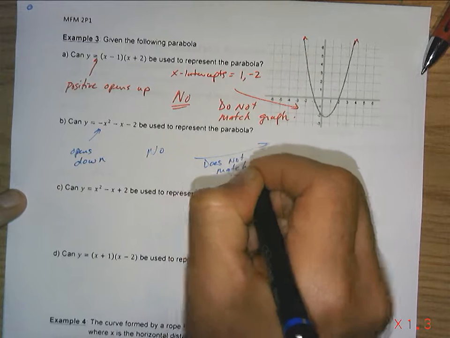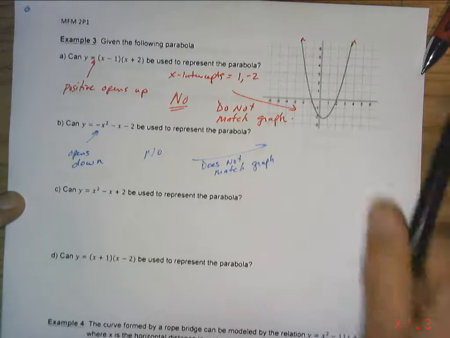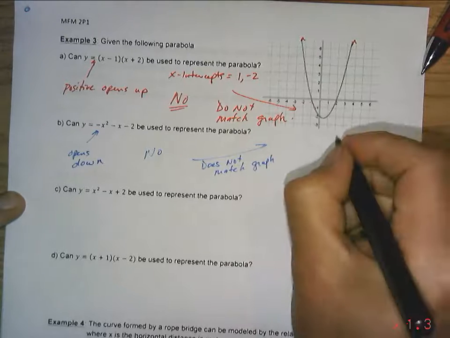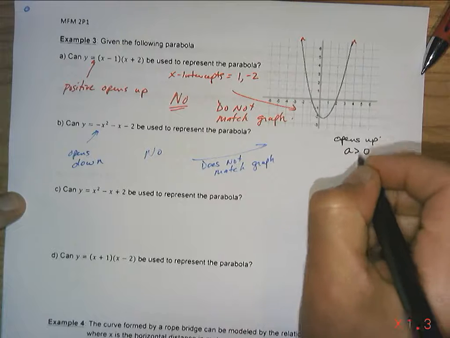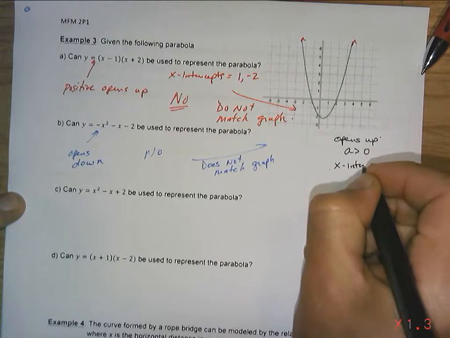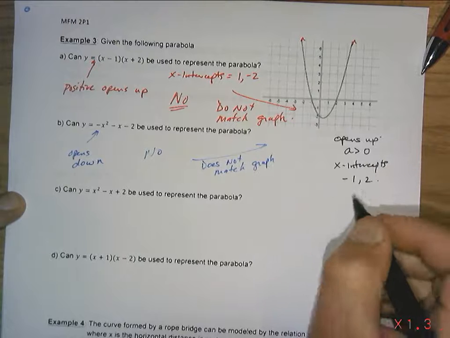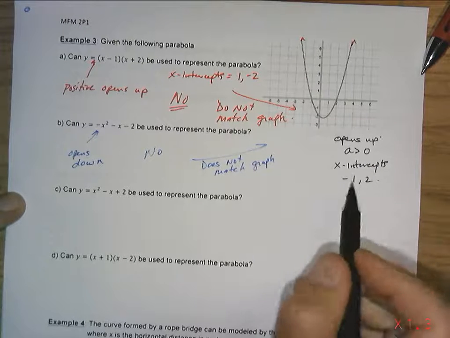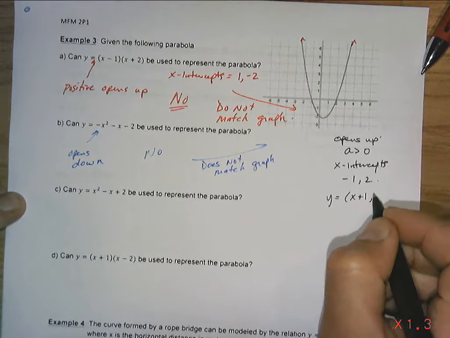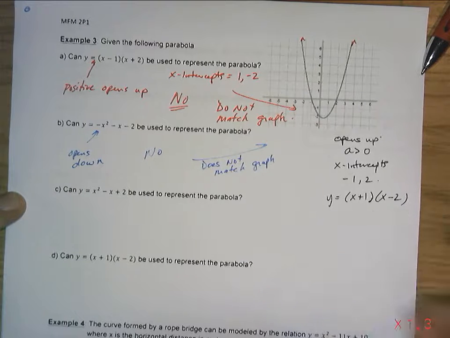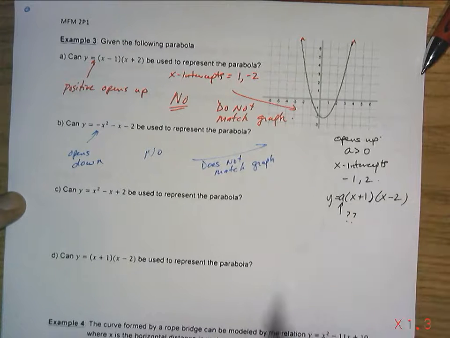I don't have to look at anything else. The graph opens up. Look at the graph, maybe we should say that the graph opens up, which means a must be greater than 0, and it has x-intercepts. The x-intercepts here are negative 1 and 2, which means that if we're going to put it in this form, it needs to have plus 1 and negative 2. So it needs to look something like this. We don't know what the a value is, but I know this much so far.